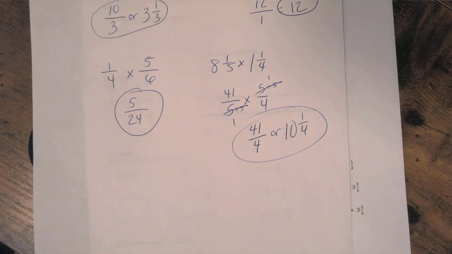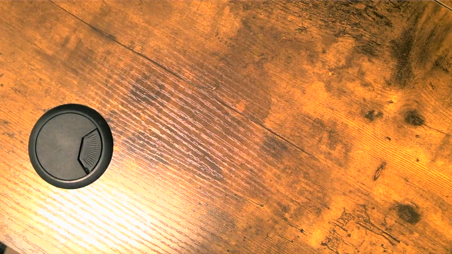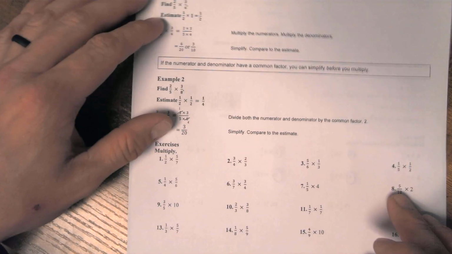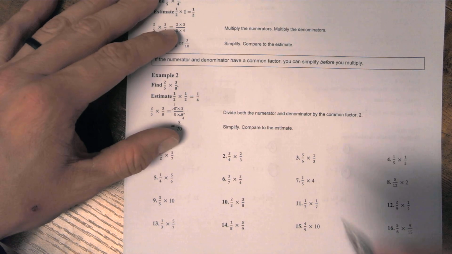So with the mixed numbers, you still have to change them into improper fractions before you can do anything. So today, what you're going to do, okay, on the second page, you're going to do 6, 7, 10, 11, 14, 15.